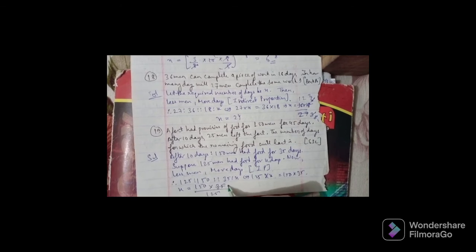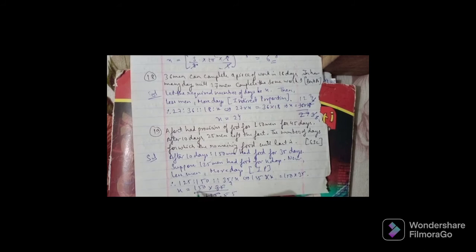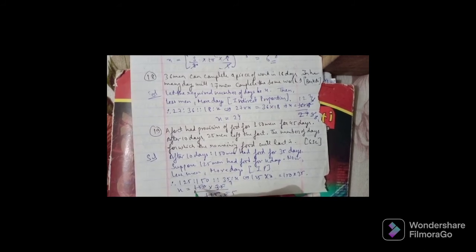That is, 5 sevens are 35, 5 twos are 10, and 5 fives are 25. Then 5 fives are 25, and when we solve it out, 5 threes are 15 and 0, 5 ones are 5, 5 6s are 30.